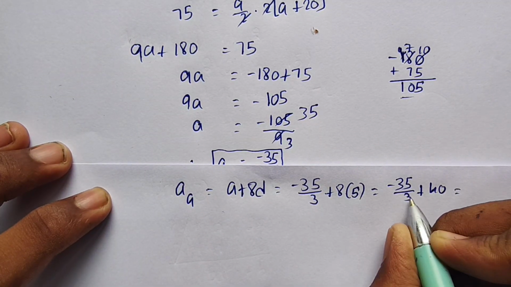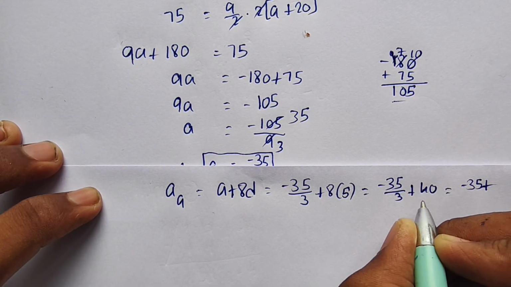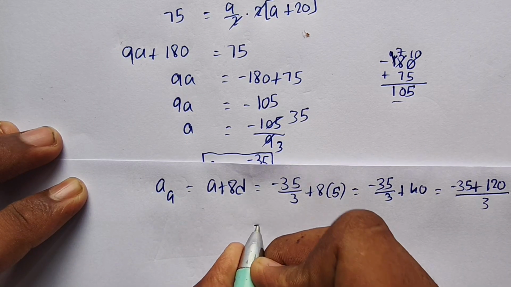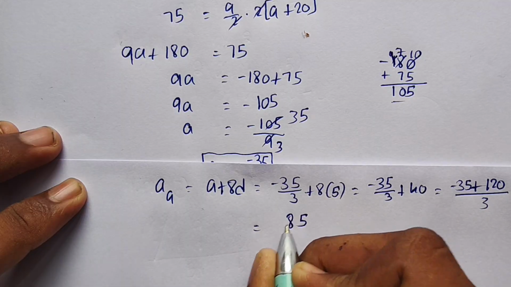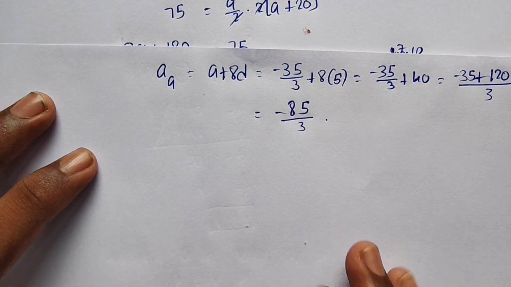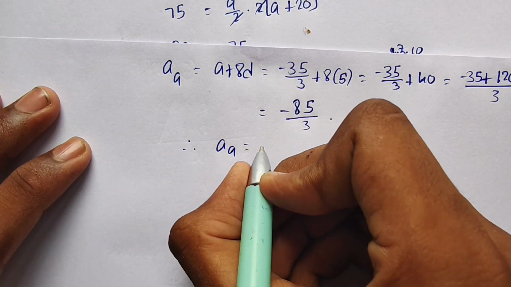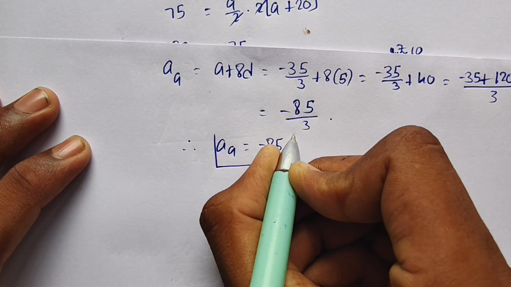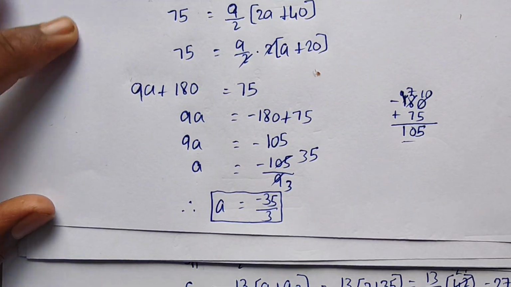So equals minus 35 plus 3 times 40, which is 120, by 3. Here 120 minus 35 gives us 85 by 3. Therefore the ninth term of the AP is 85 by 3. So we got the value of a base 9, and we have completed the fifth question.